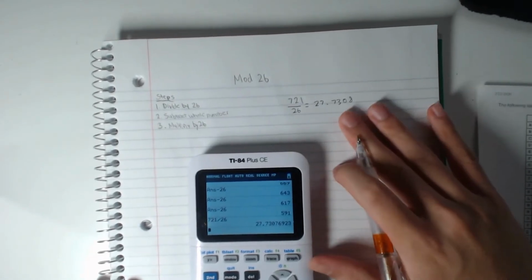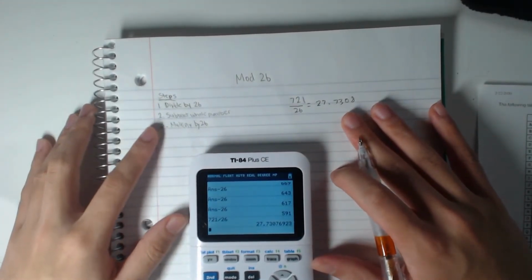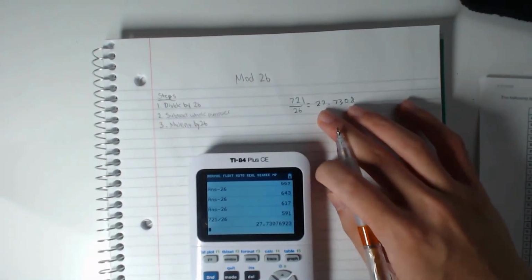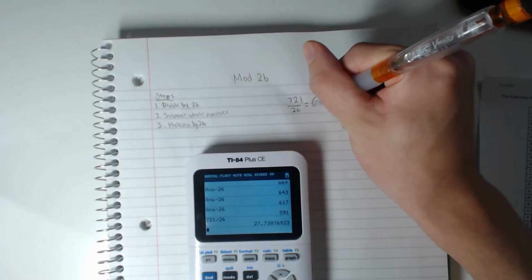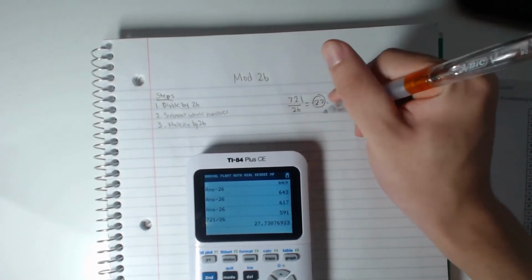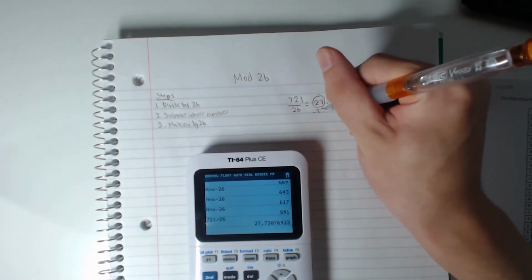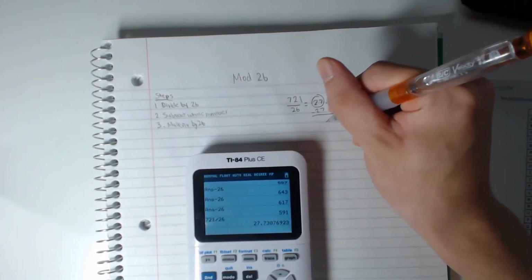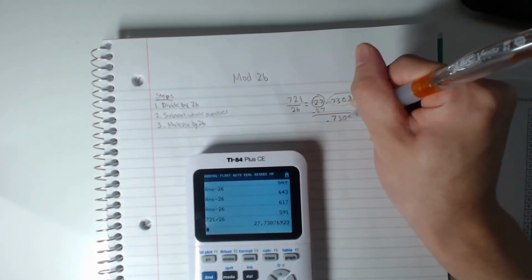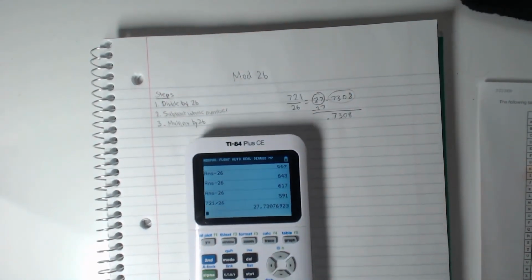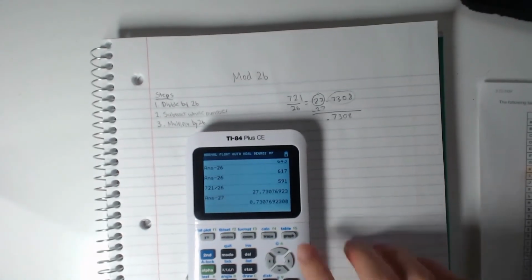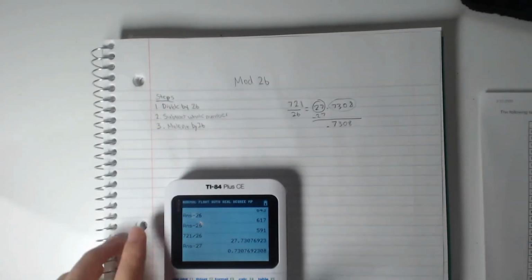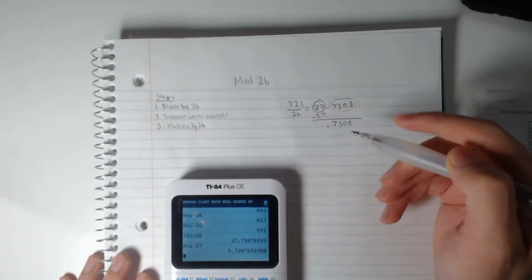So you have that number. We're going to look at step number 2, and we're going to subtract the whole number. We look at whatever the whole number is here, so we know that it's 27. So we're just going to subtract 27, and that's going to give us whatever's in the decimal place. So that's 0.7308. We do that on our calculator, just subtract 27, and we get that. Now we move on to step number 3, which is to multiply your answer by 26.